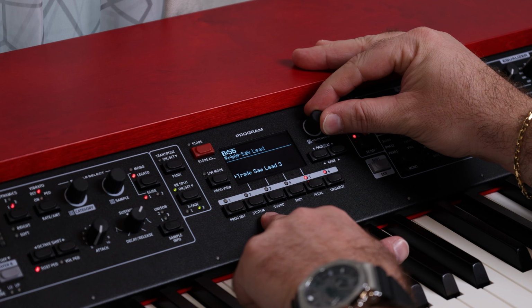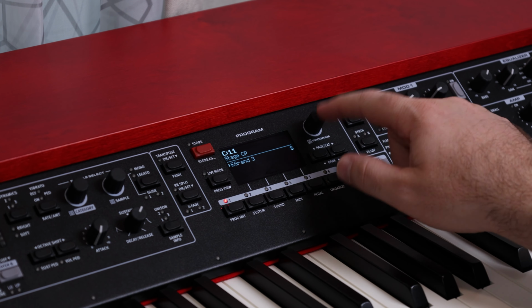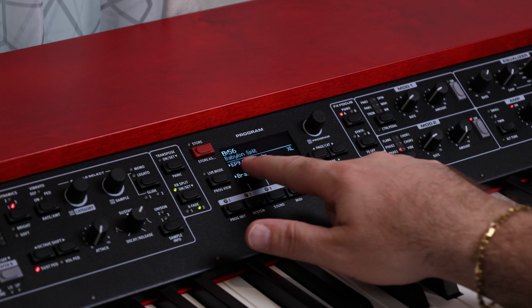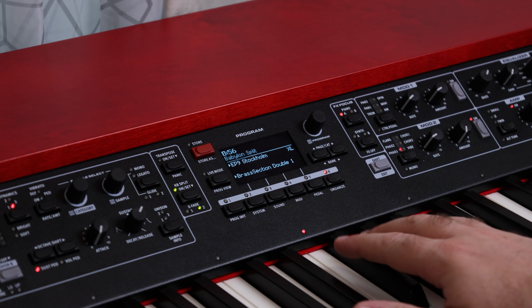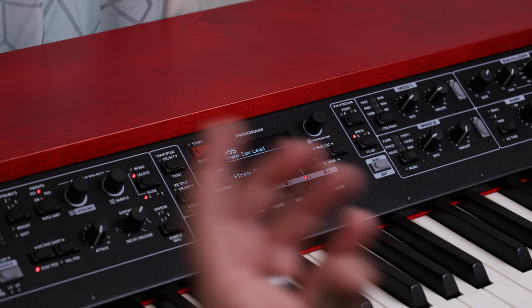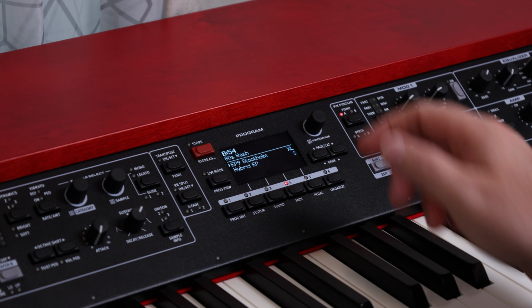And watch, this LED moves up as I'm going up with the encoder, down when I go down with the encoder. So that's showing me which program within this page 5 I'm on. And then we can play those. They instantly load. There are no load times on the Nord Grand 2. We can instantly load those as soon as we tap that program or scroll to the program.